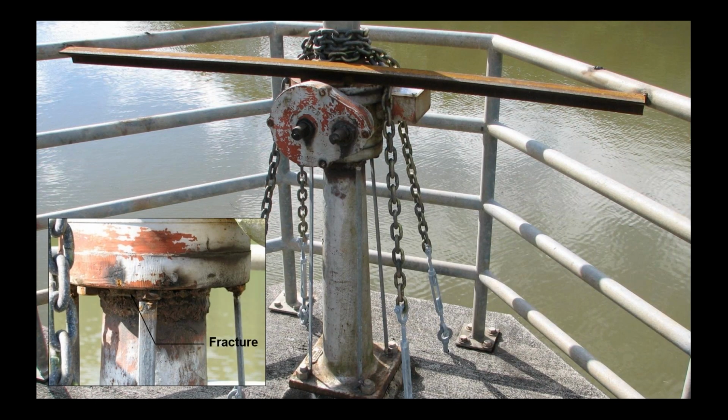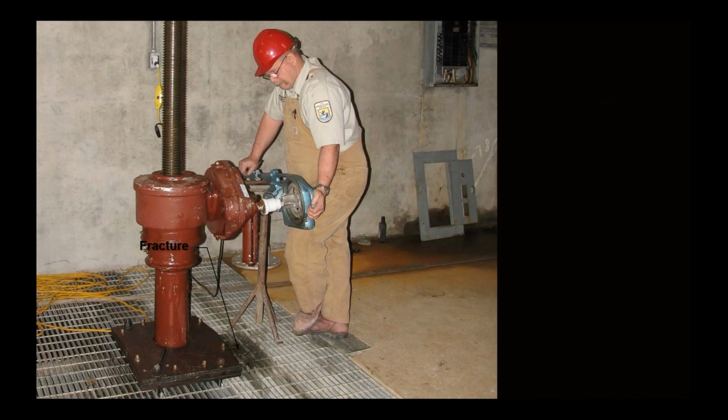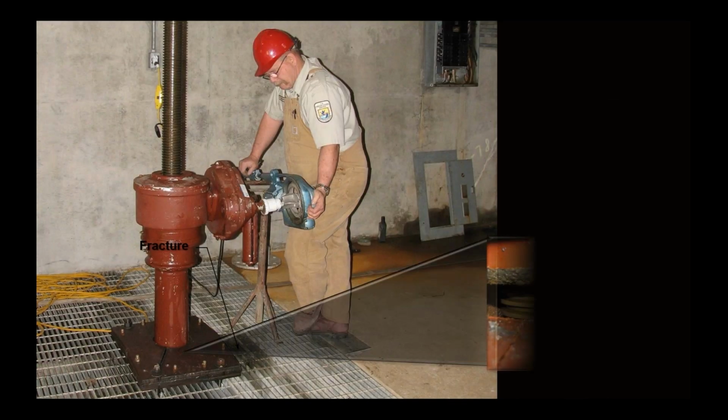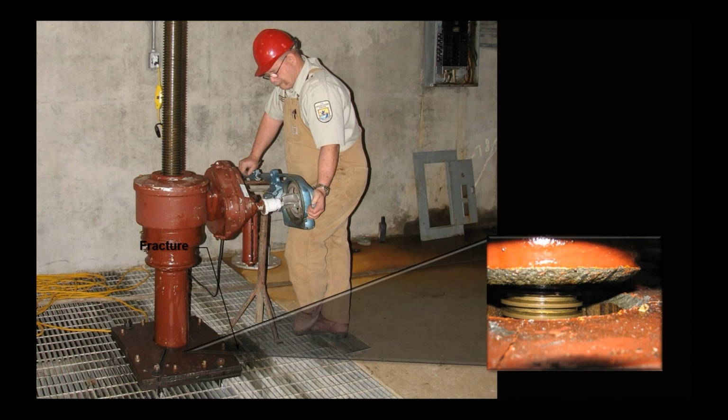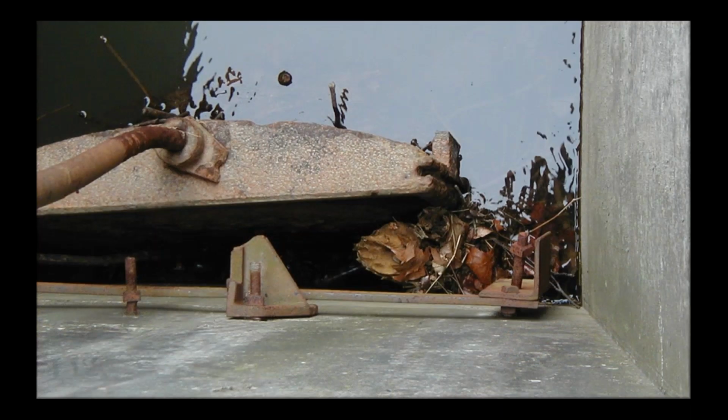It could either, in this case, it broke it right here at the bonnet, right at the top, and snapped it off. In this case, it failed at the bottom of the operator, right there. And the worst case of all would be if you actually broke it at the gate disc itself, if it's separated from the opening, because this could be under 50 feet of water. And how would you ever be able to repair it or deal with an emergency like this? That would be very serious.